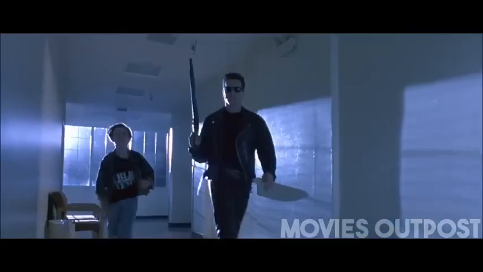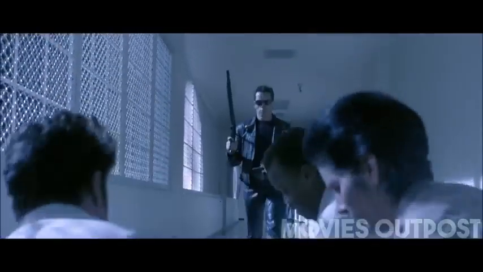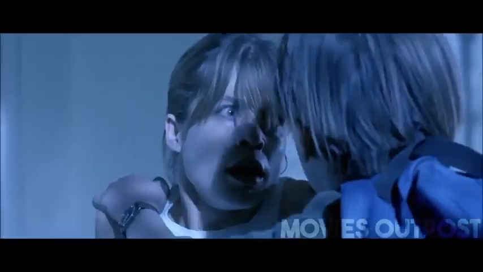Sarah finds an elevator and sees the Terminator, forcing her to panic and run away before being tackled by the nurses. The Terminator protects her by bashing them, reuniting mother and son as she's shocked that he is now a good guy protecting them.